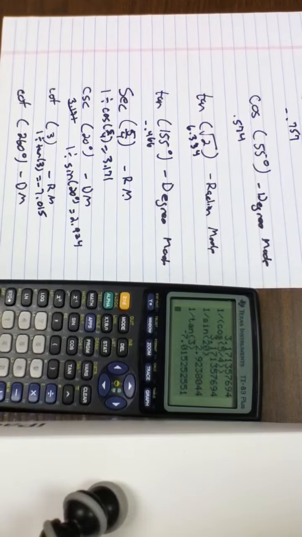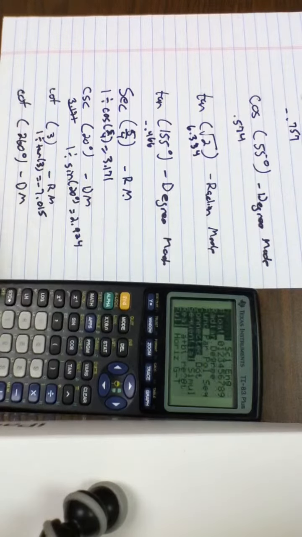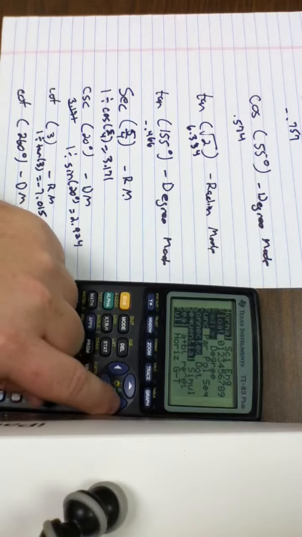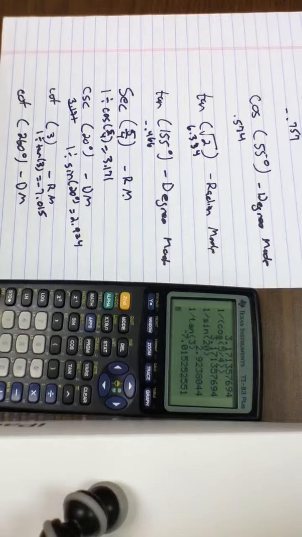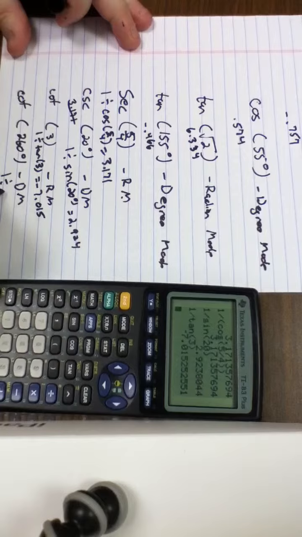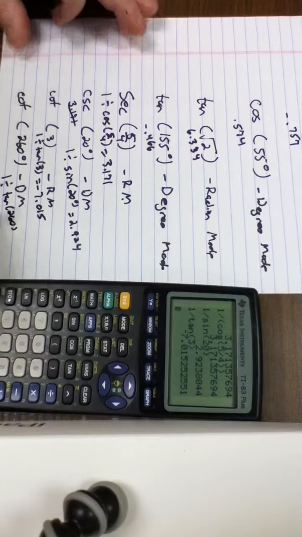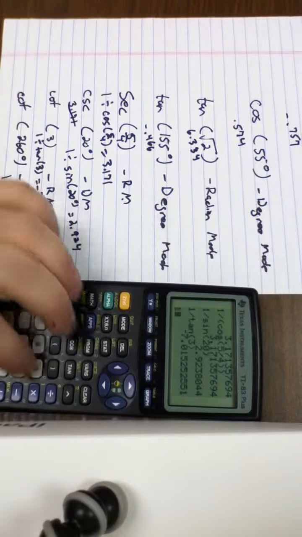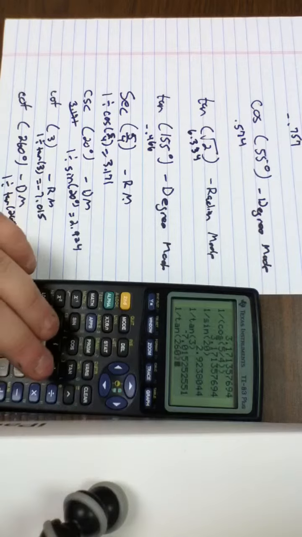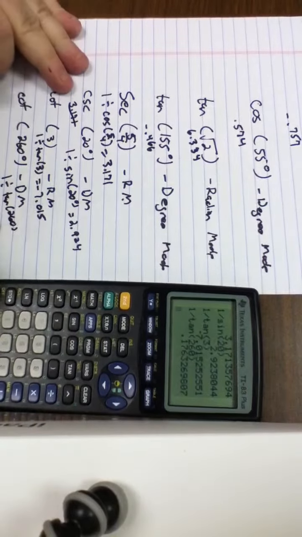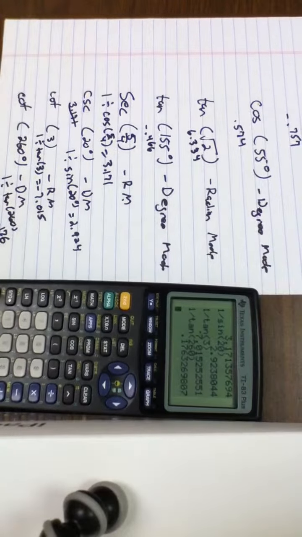And last but not least, cotangent of 260 degrees. It's a cotangent, but it's in degree mode, so we have to go back to degree mode, change our calculator, put it back in degree mode, put 1 divided by tangent of 260, and get 0.176. This concludes my tutorial on how to calculate different trigonometric values with the calculator, both in radian and degree mode.